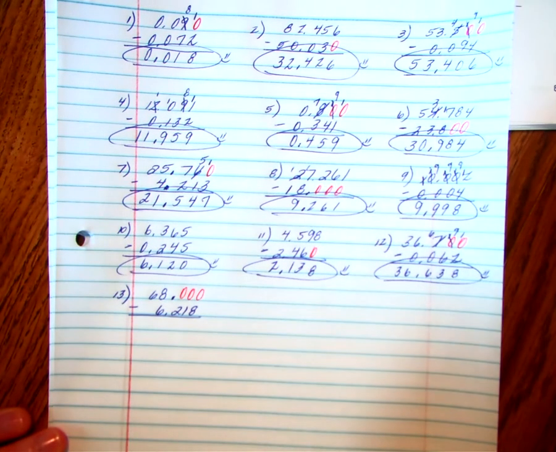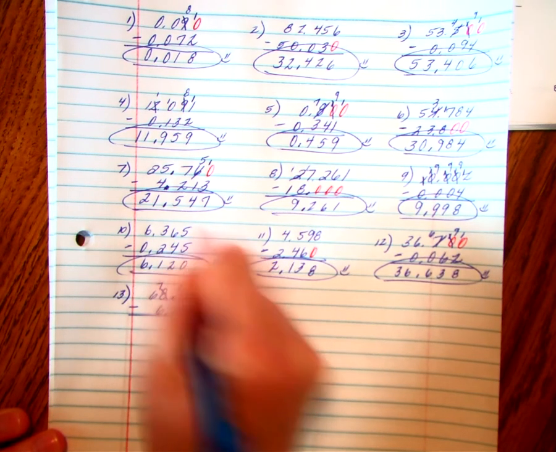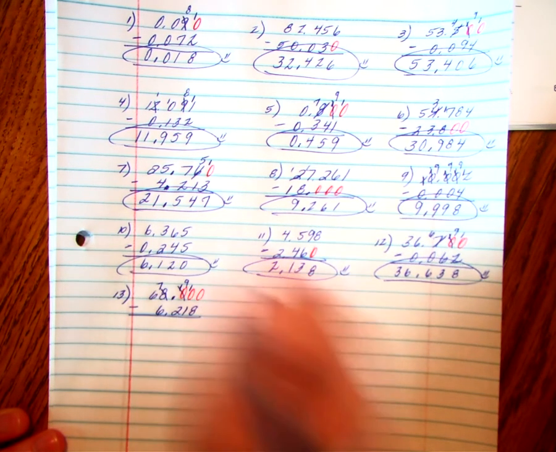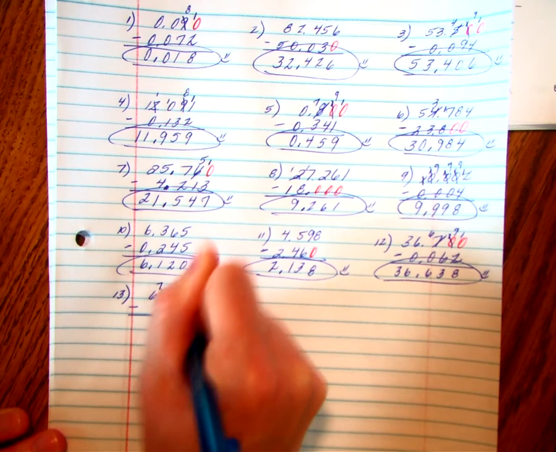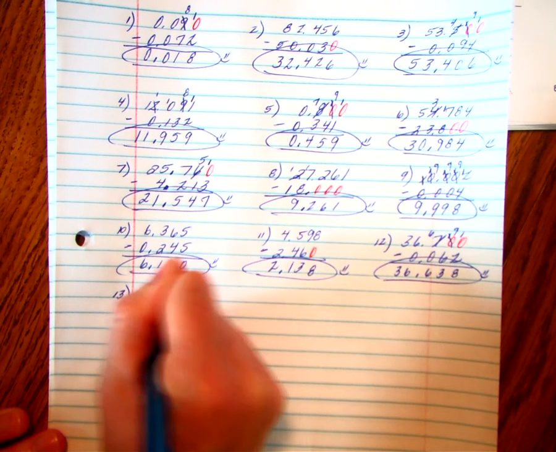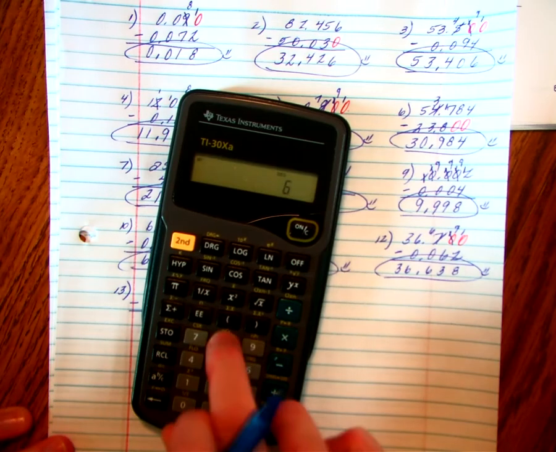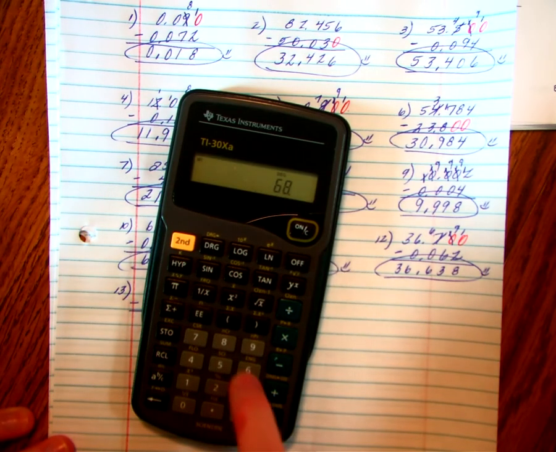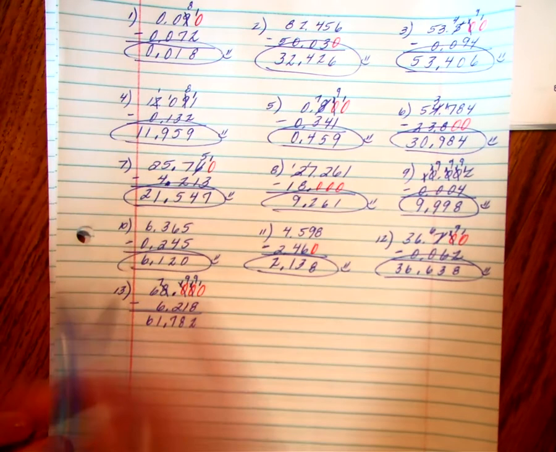Okay, I'm going to stagger my regrouping again, because I got nothing here that can subtract that. So that's going to become a 7, that becomes a 10. That 10 is going to become a 9 to make that guy a 10. That guy becomes a 9 to make that guy a 10. Hoping for the best. 68 minus. Yay!